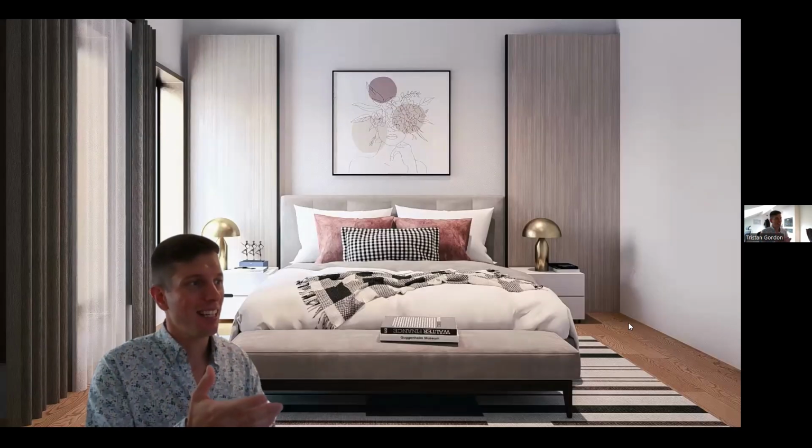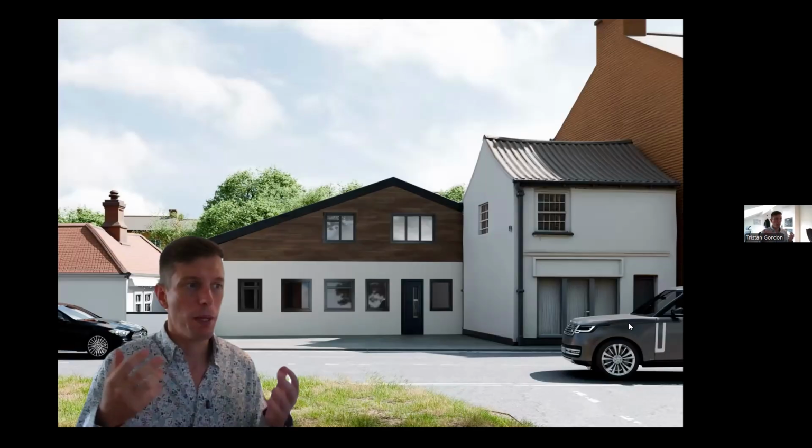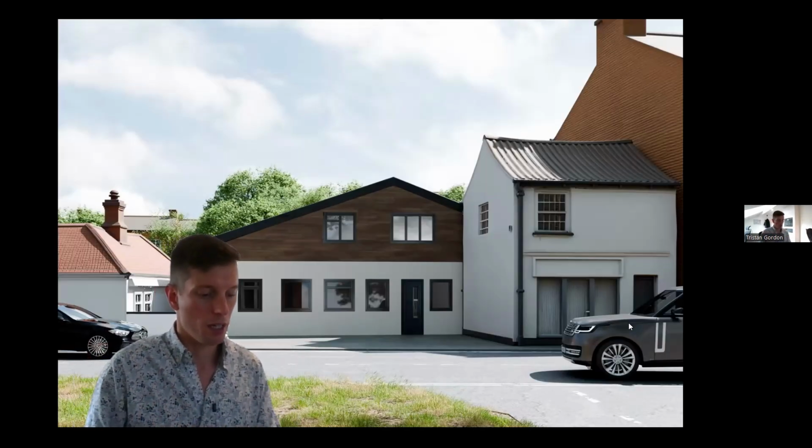And there you can see here we've got various different bedrooms, and then we've even got the external renders of what the property should look like. So then when people get an idea and they're thinking about, hey, do I want to buy this? Do I want to rent this?